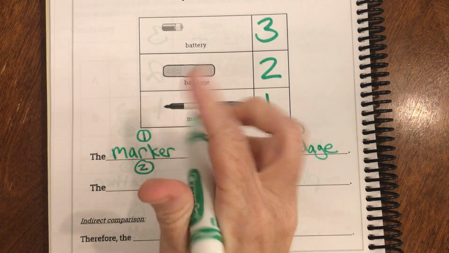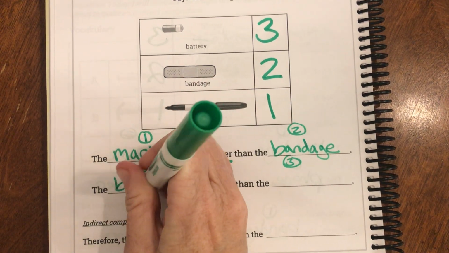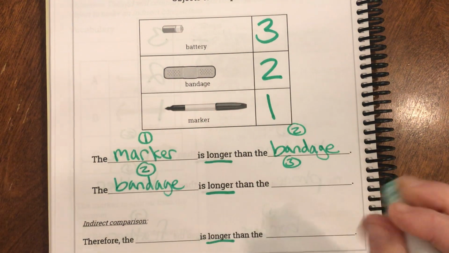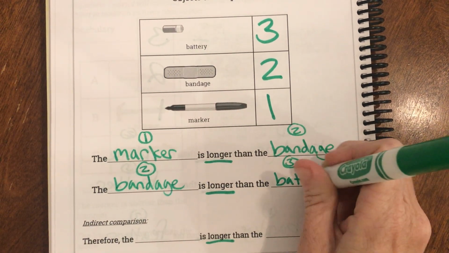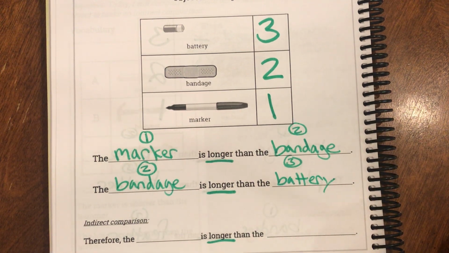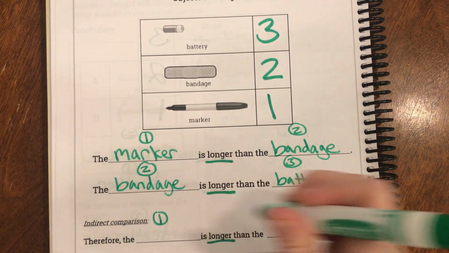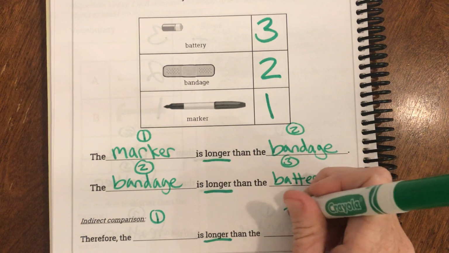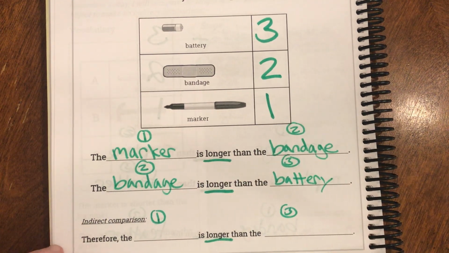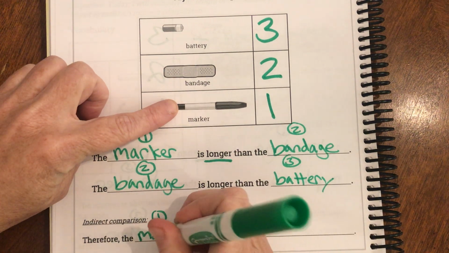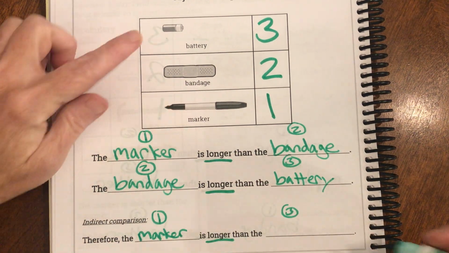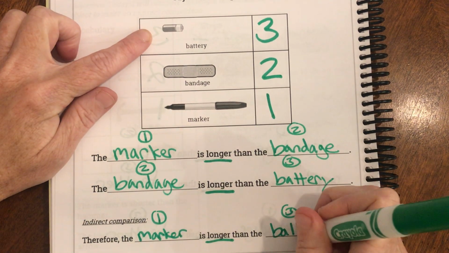The bandage is longer than the battery. Then they want me to compare the first one to the third one. So the marker, which is my first one, is longer than my battery.